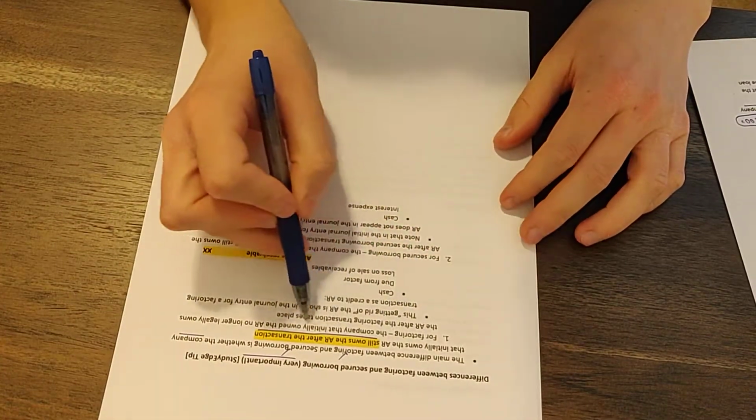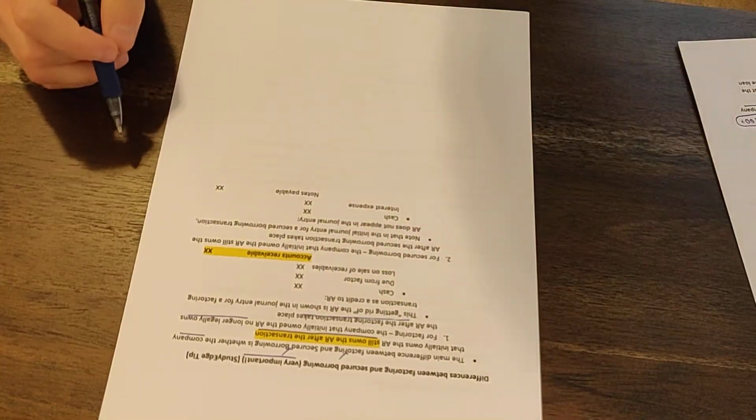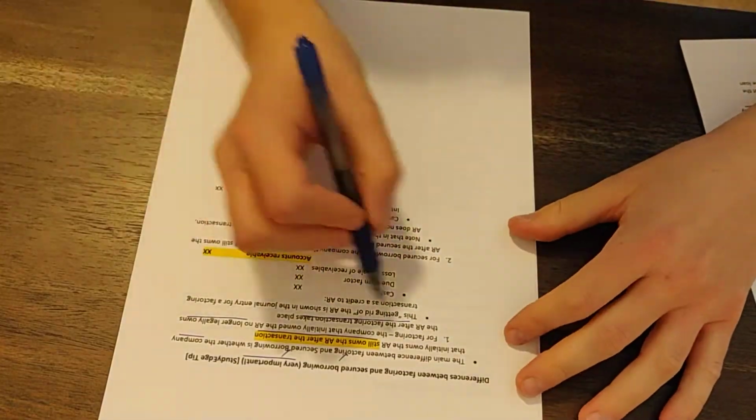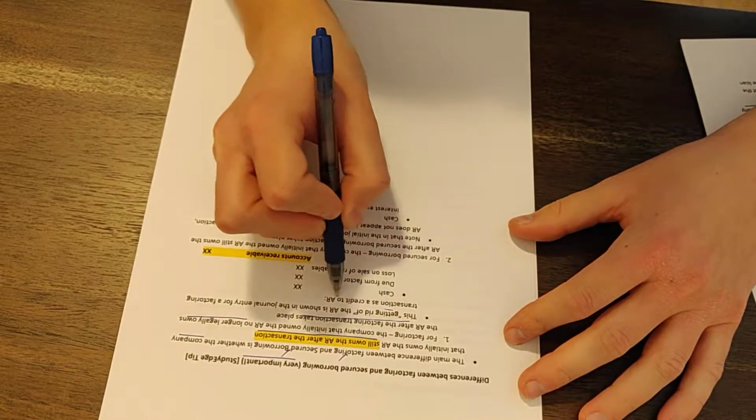First, for factoring, the company that initially owned the accounts receivable no longer legally owns the accounts receivable after the factoring transaction takes place, as we've talked about. This getting rid of the accounts receivable is shown in the journal entry for a factoring transaction as a credit to accounts receivable.